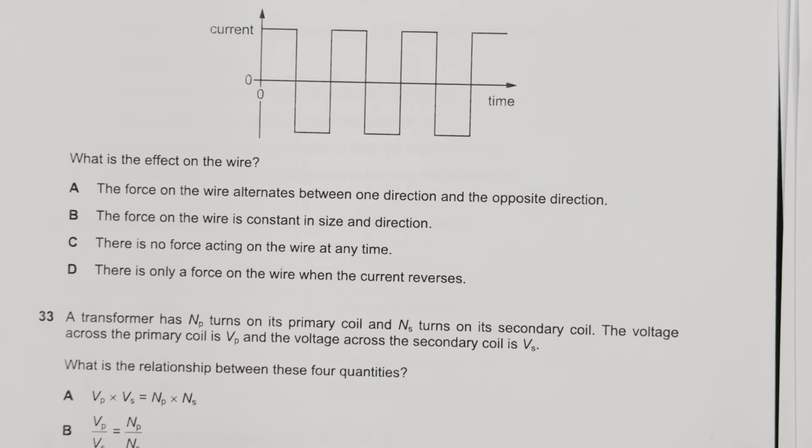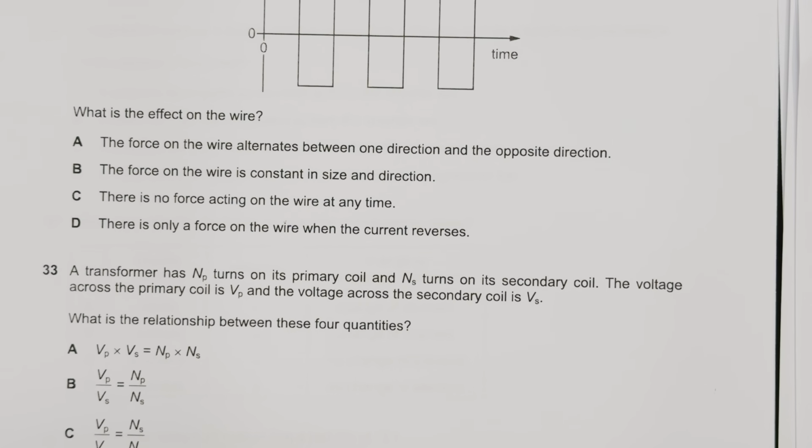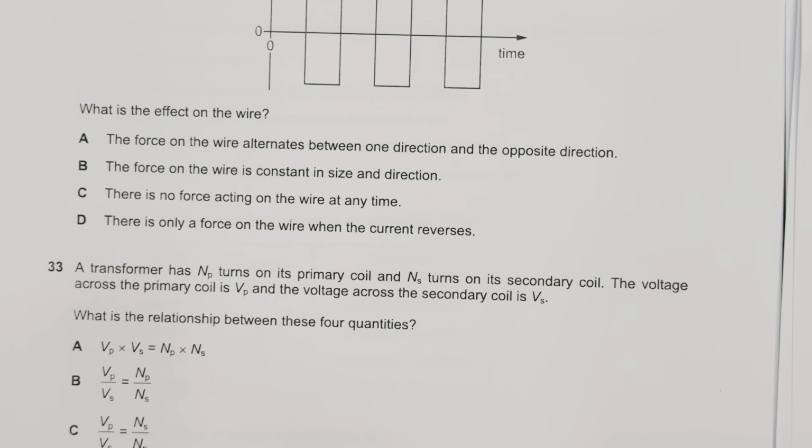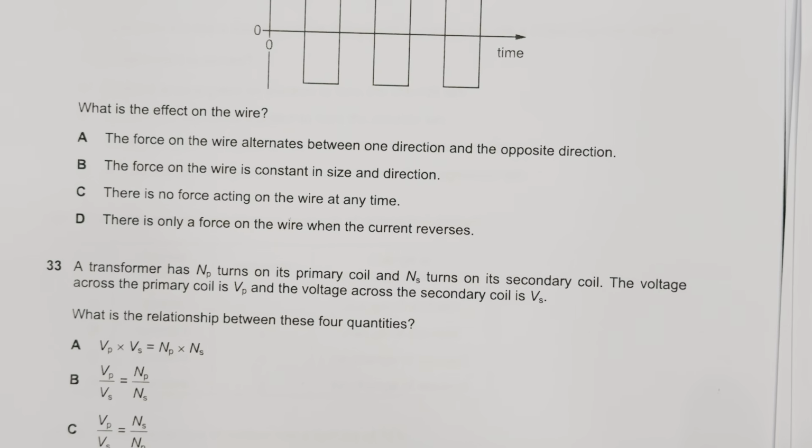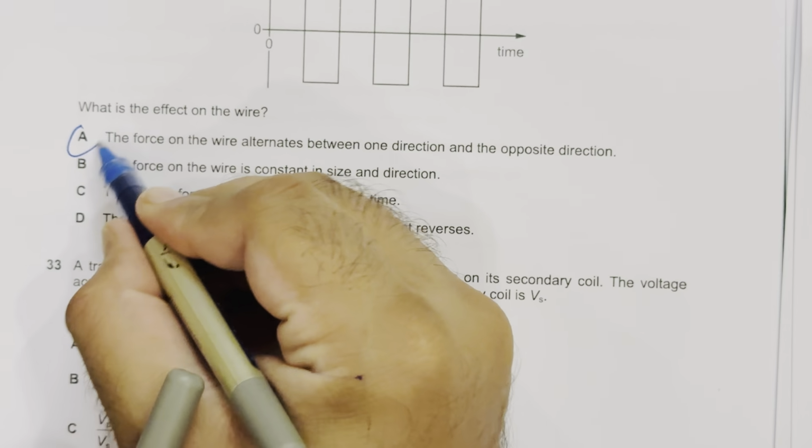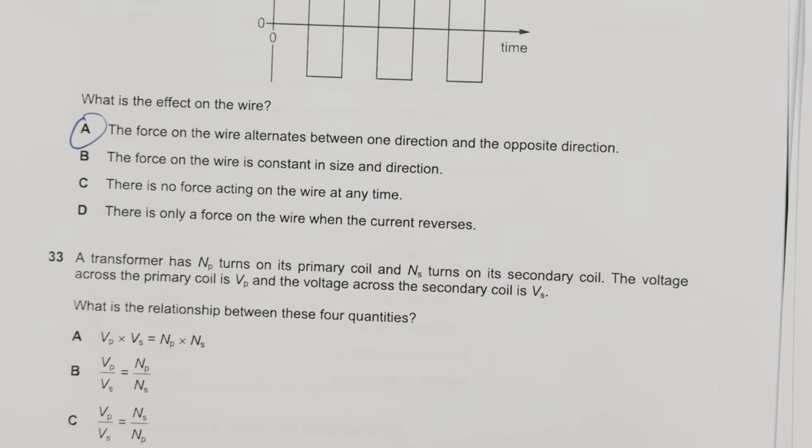What is the effect on the wire? The force on the wire alternates between one direction and the opposite direction. This is the right option for question number 32.